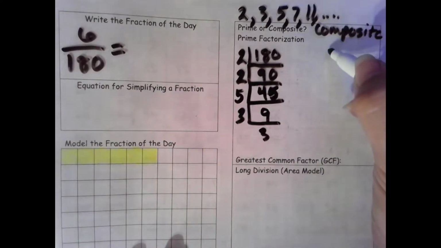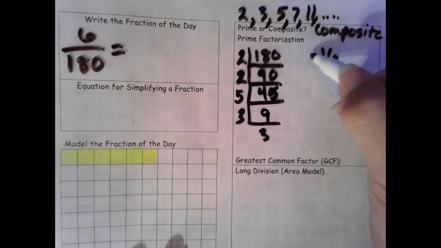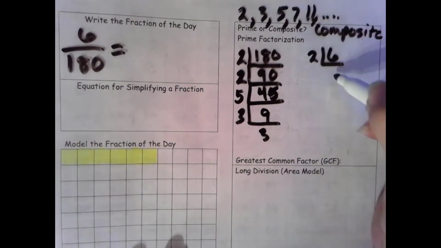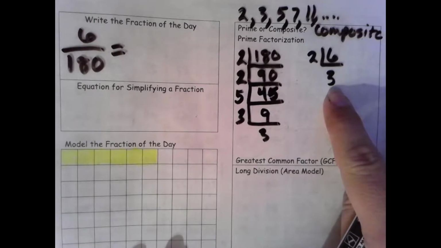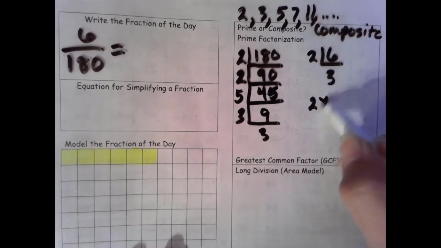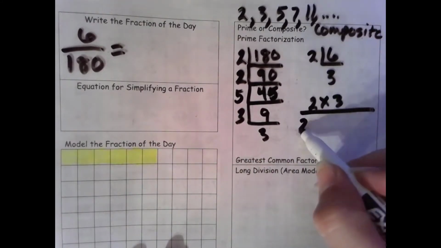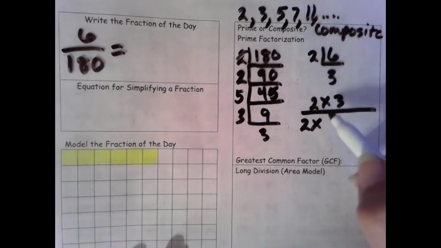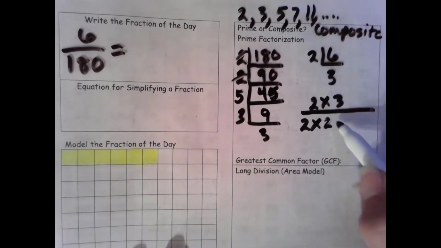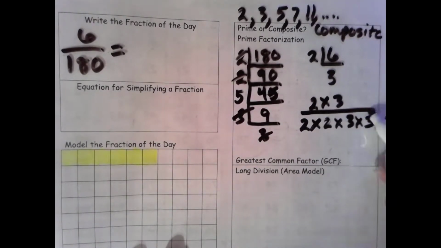So now we're going to do it with our numerator. Well, it's even, so I can divide by 2. 6 divided by 2 is 3. 3 is prime, so we are done. So our prime factorization for our numerator is 2 times 3. For our denominator, from least to greatest, 2 times 2 times 3 times 3 times 5.